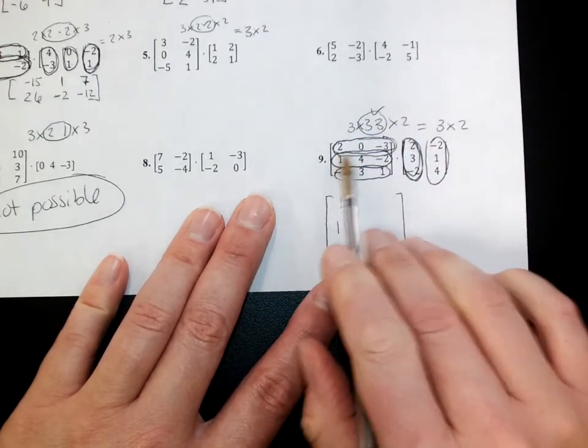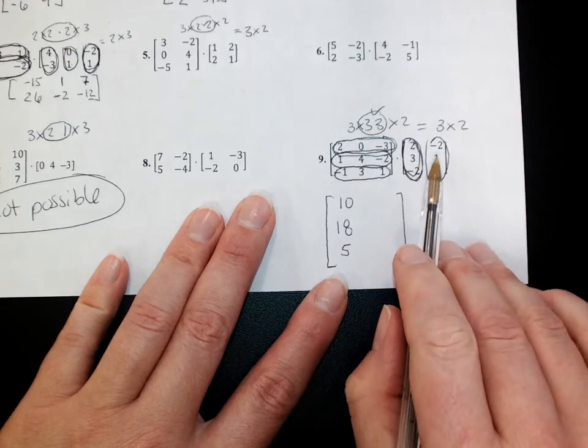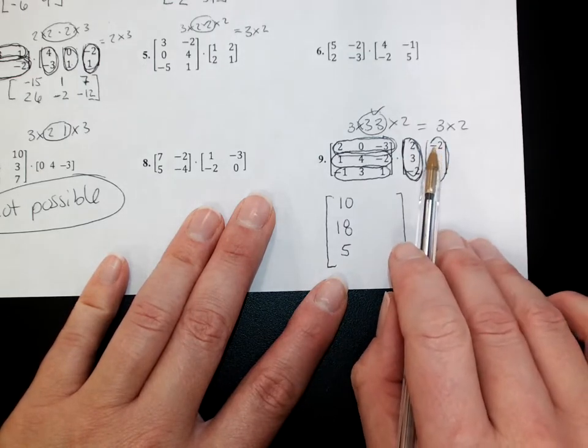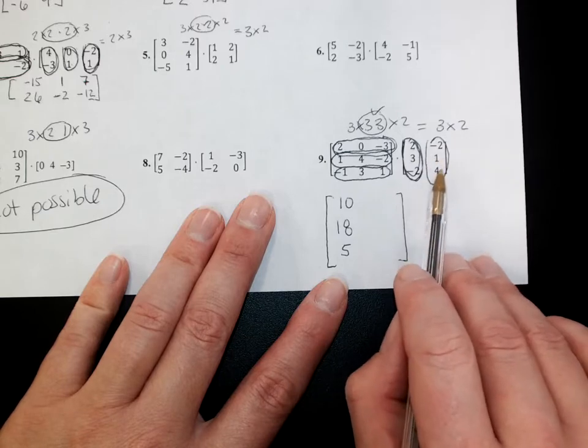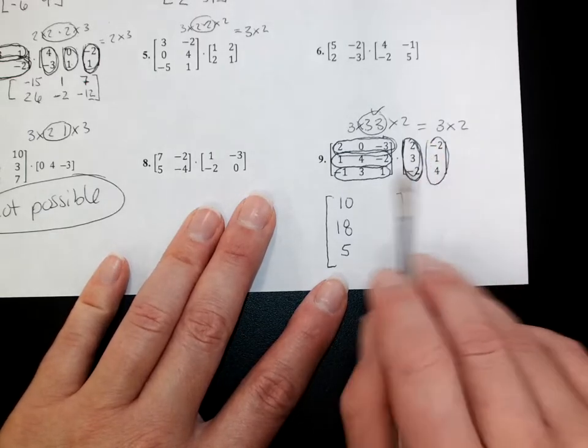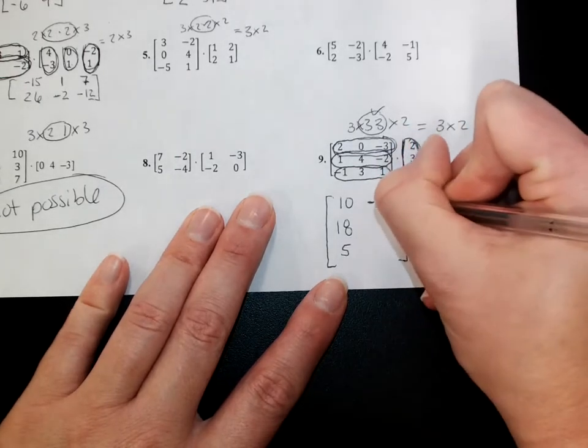So 2 times negative 2 plus 0 times 1 plus negative 3 times 4. That's negative 4, that's 0, that's negative 12. So negative 4 plus 0 plus a negative 12 is a negative 16.